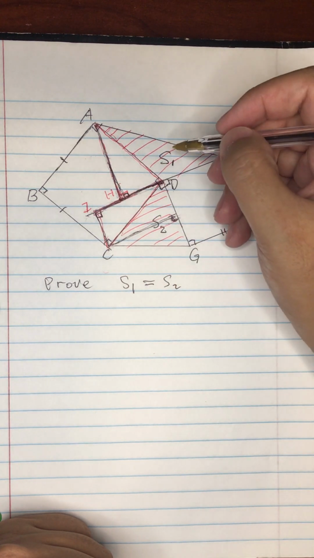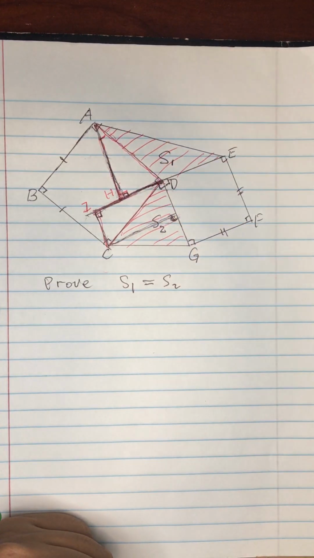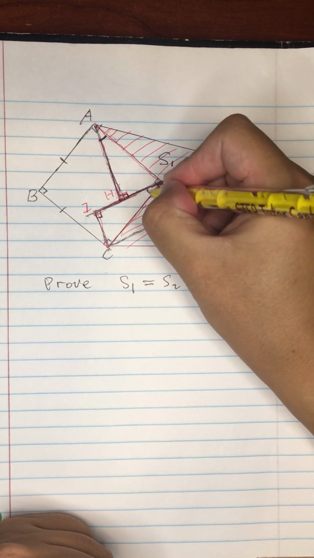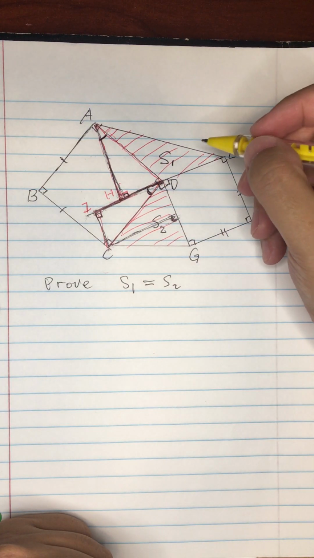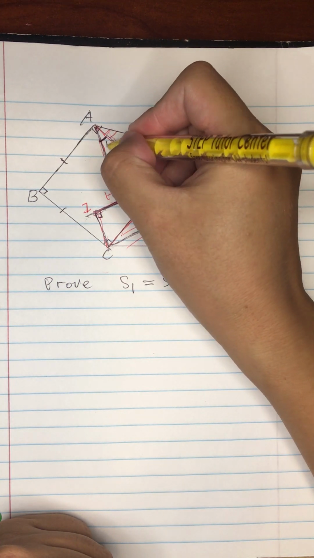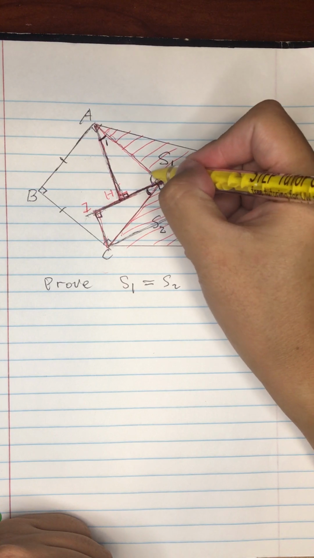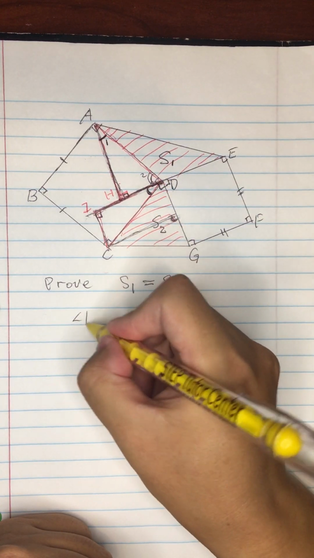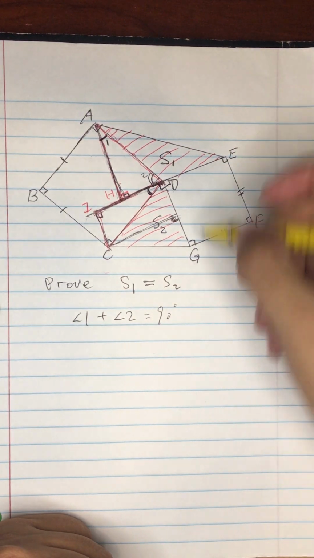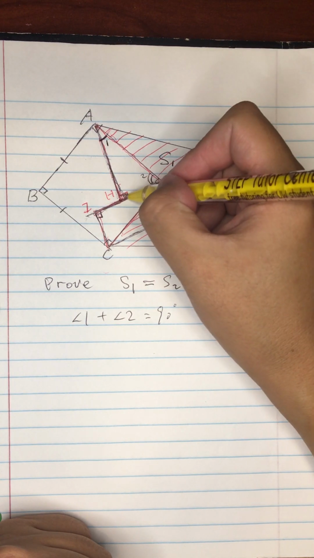The next thing we're going to look at is this angle and this angle. Are they the same? Yes, I think so. Why? Suppose this is angle 1 and this is angle 2. Angle 1 plus angle 2 should equal 90 degrees, because this is a right angle triangle.